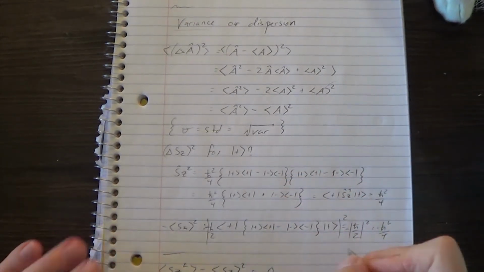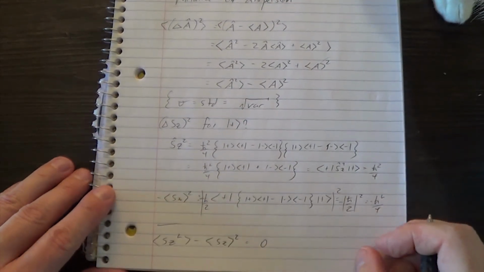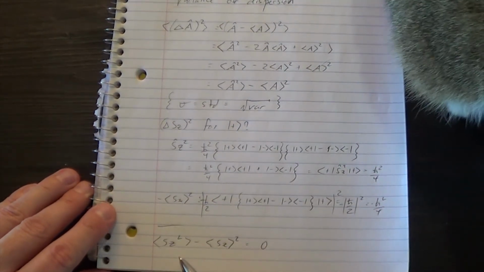Okay, this is 0. Right, okay. Oh, you can't see that, sorry. H bar squared over 4.